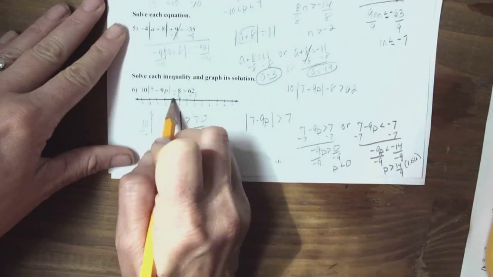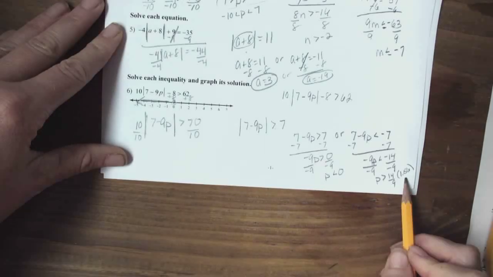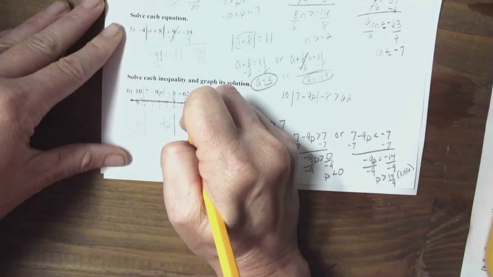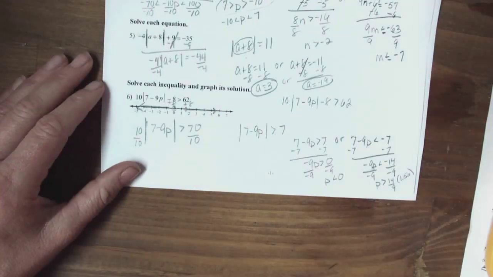So when I go to graph it, I'll do this part. Open dot at 0, arrow to the left, and open dot between 1 and 2, a little more than half, and arrow to the right. And that is page 1.